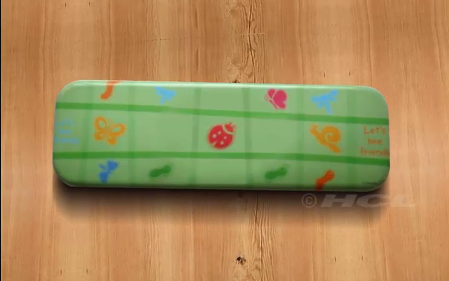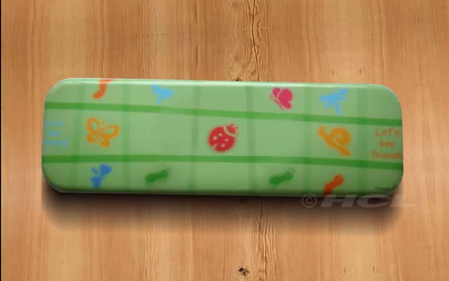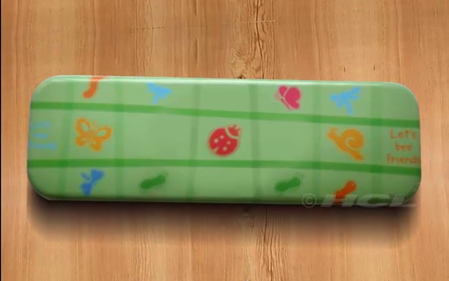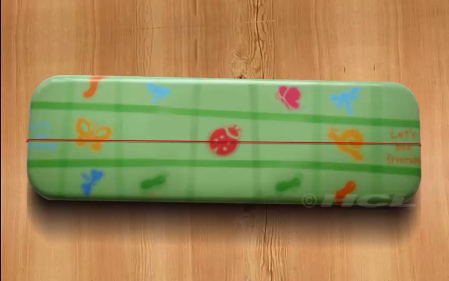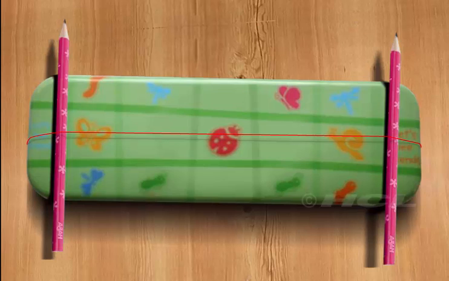Now, let's try some activities that you can do for yourself. In the first one, you need to use a pencil box. Stretch a rubber band all the way around your pencil box. Now, insert two pencils this way such that there is a gap between the pencil box and the band. Now, pull at the rubber band and hear the sound. You can also see a vibration.